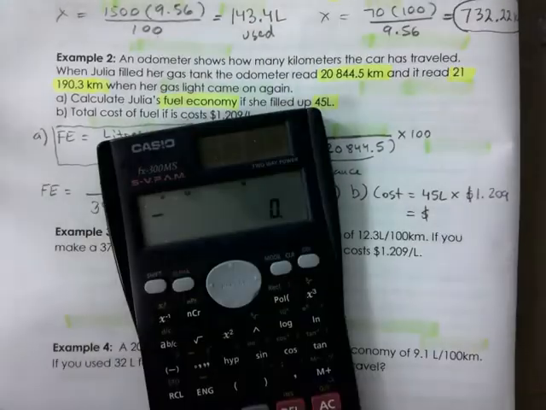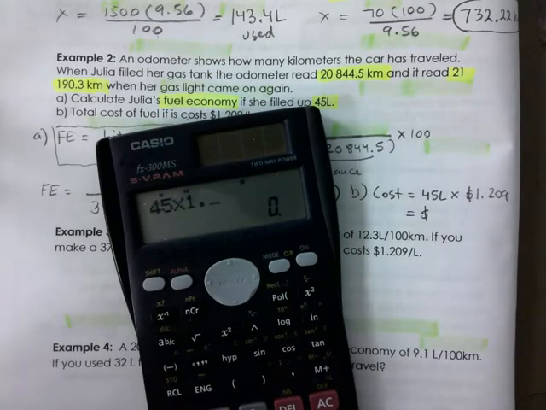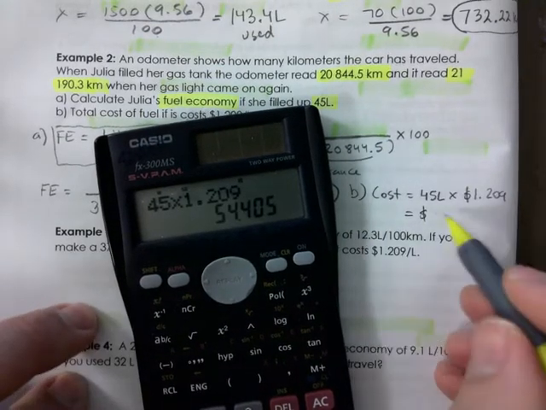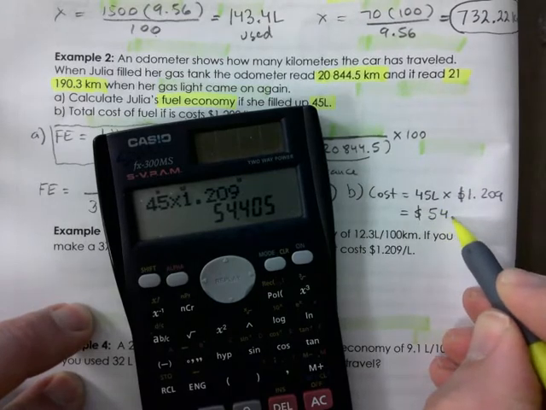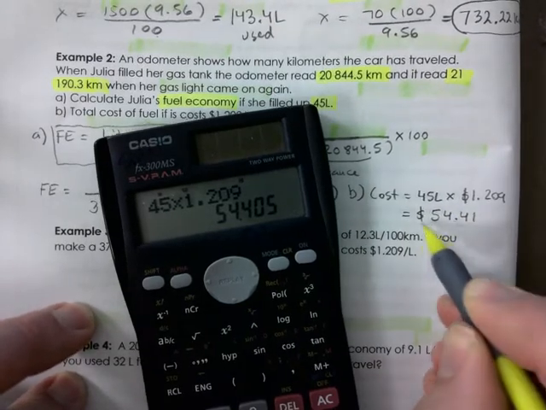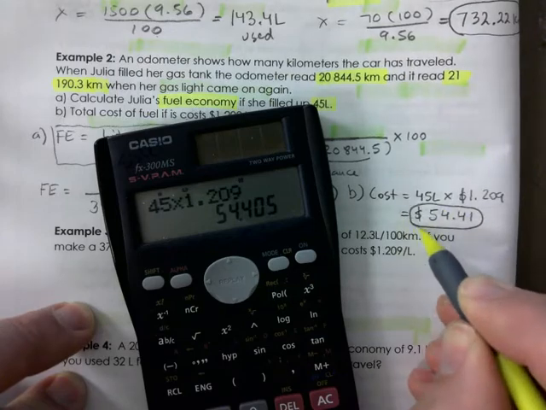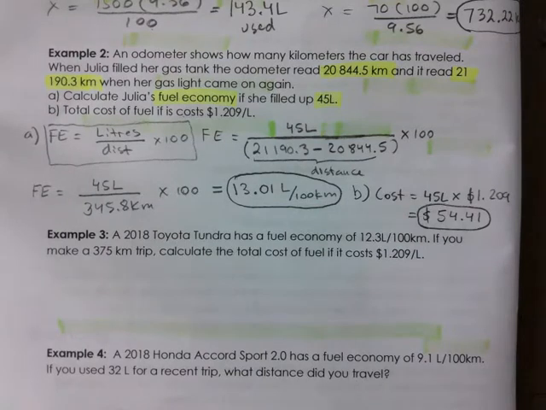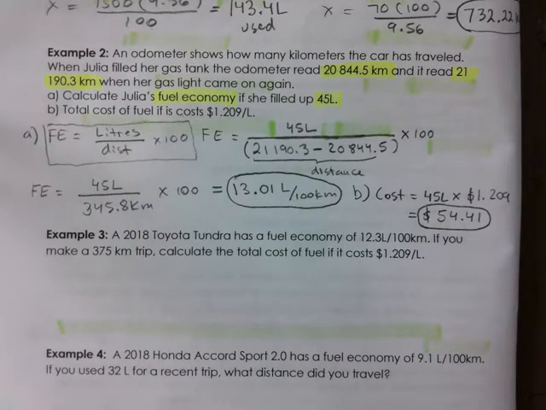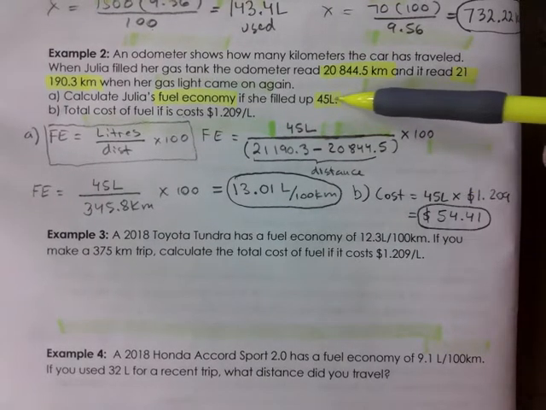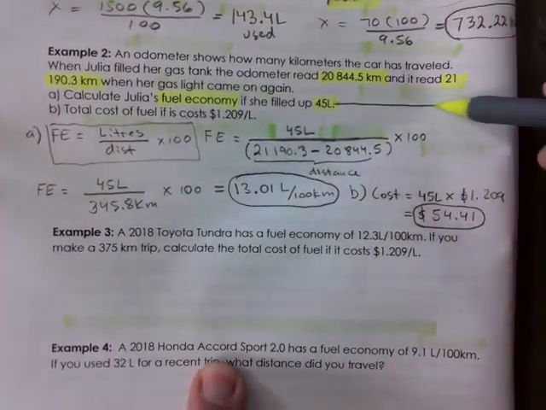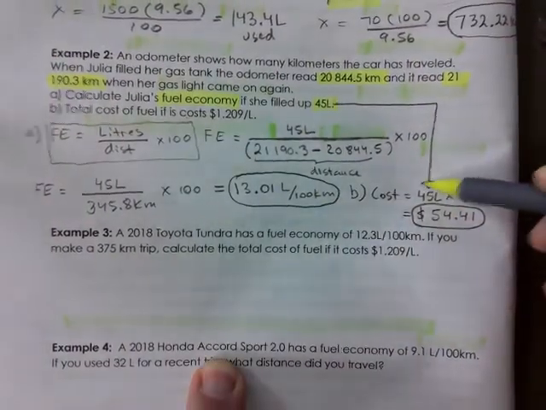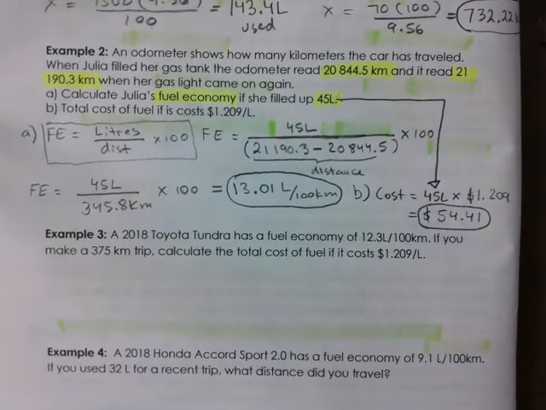If you know how many liters you've used, just multiply it by the price per liter, and you have to round it to 2 decimals. It's $54.41, right? I knew how many liters I'd used up here, right? So we didn't need to figure out how many liters, we knew that already. We were told how much.